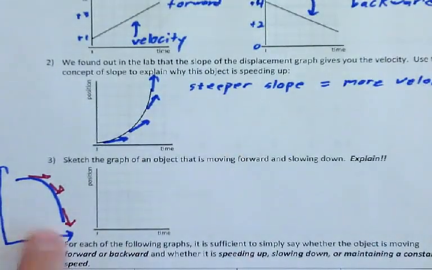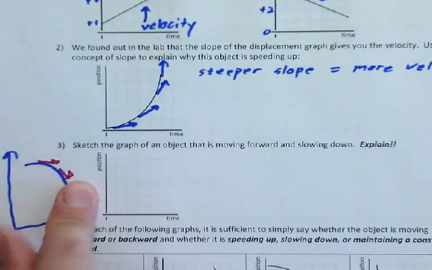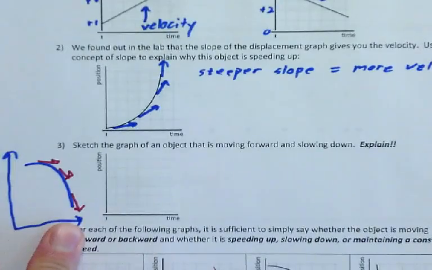So, this is really easy to do. It's really easy to do because that's what we think of. We think of going down as getting smaller. But remember, this is showing the position. So we're just going backwards in position. Doesn't mean we're going backwards or slowing down in speed.